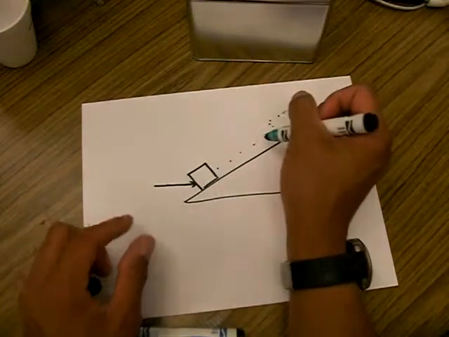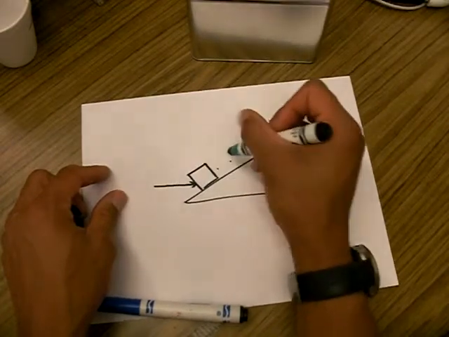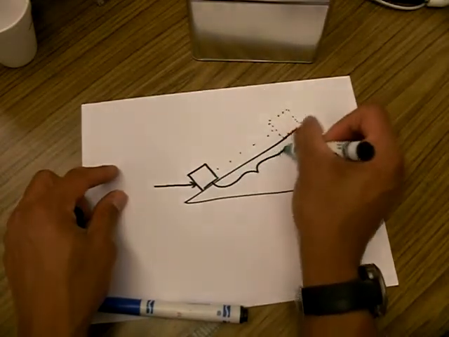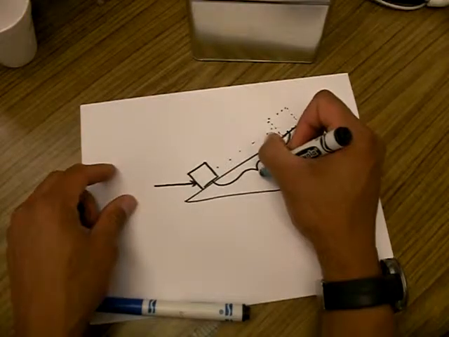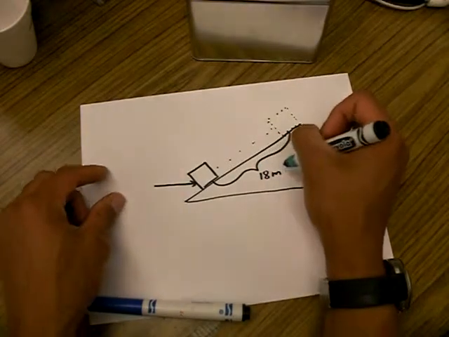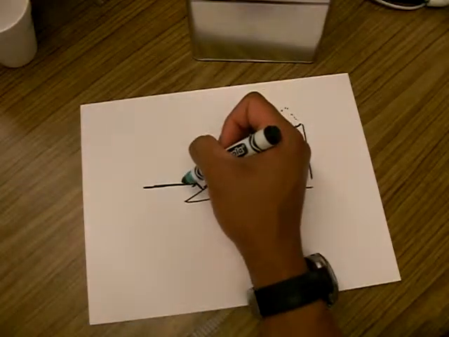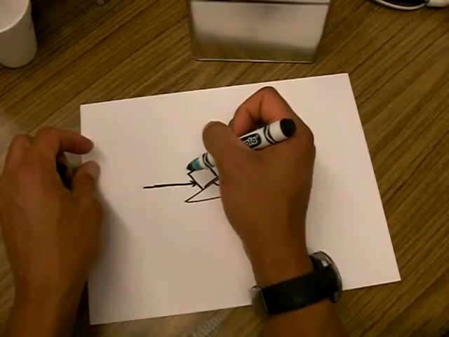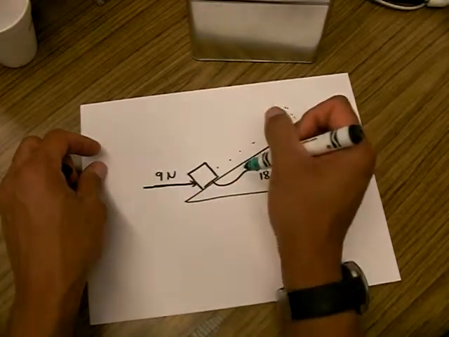And we need to figure out, well, how much force is actually being applied in the direction of travel. In our direction here for distance, let's go 18 meters. And in this case, let's pretend that I'm actually using, let's say 9 newtons of force here.